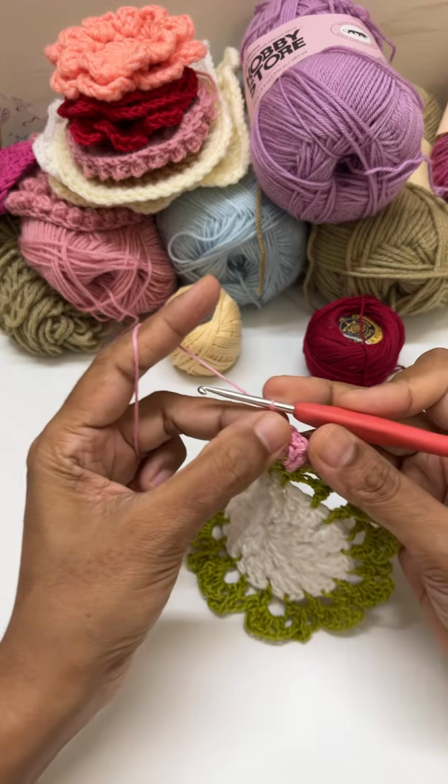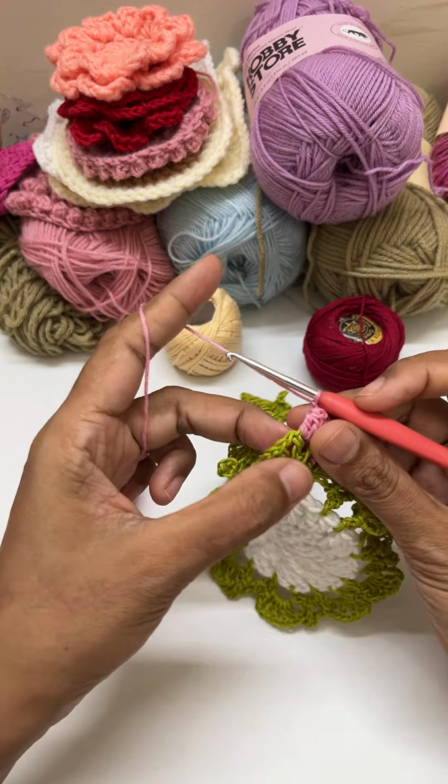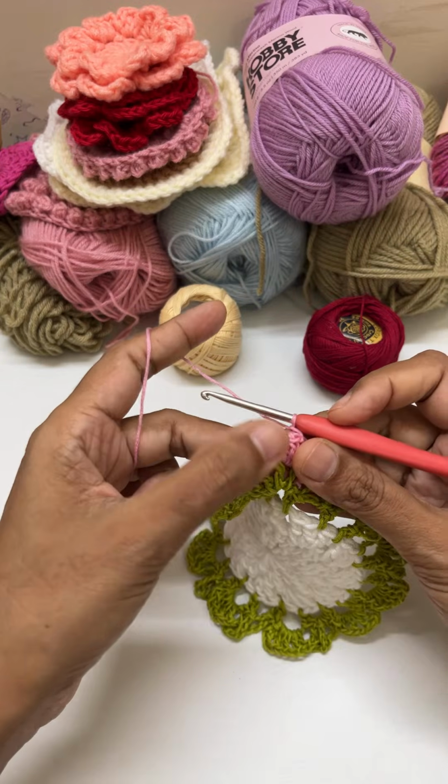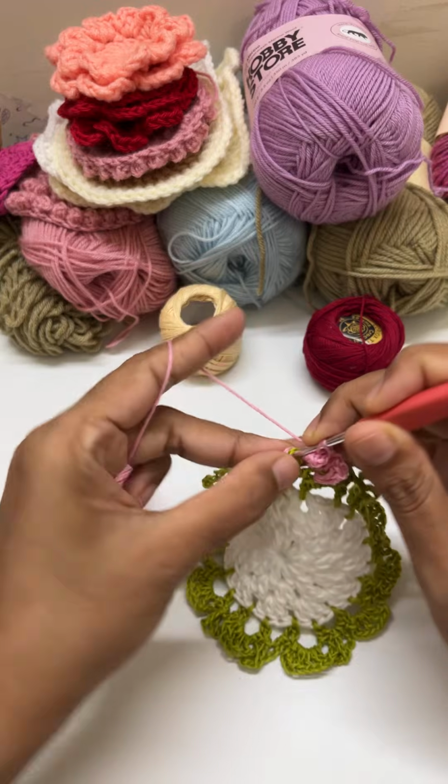Now chain one, and now you can go into that next chain space and make your popcorn stitch.